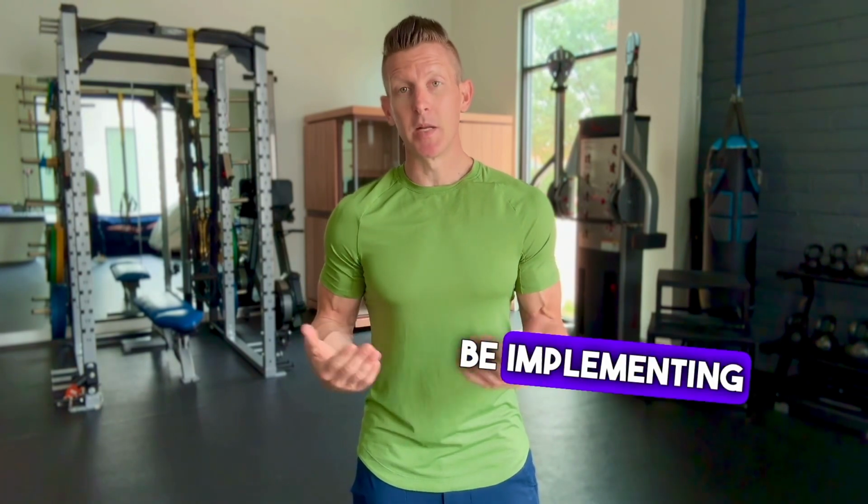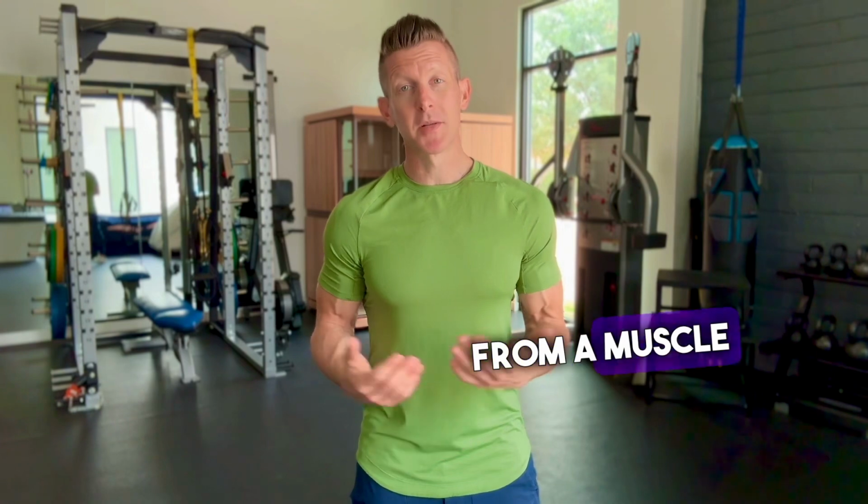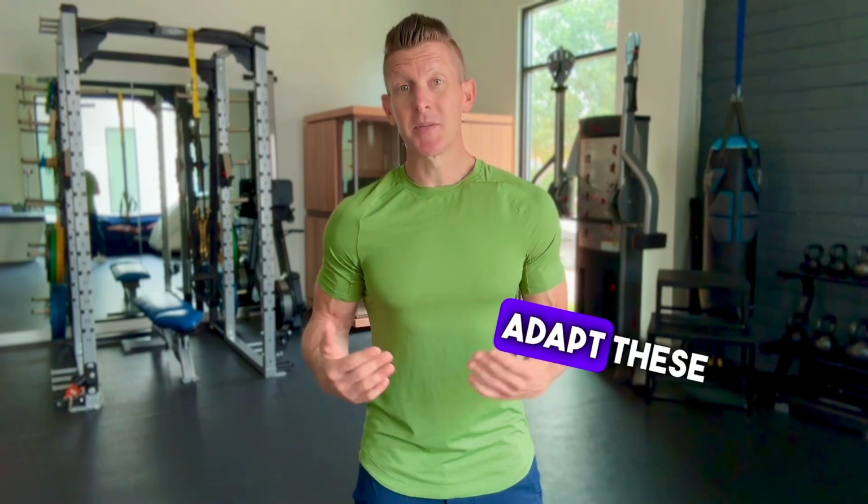Then you can also start to assess and see from this person, whatever they're coming in for, what are all the other areas or modalities that they can be implementing to help with their recovery. Recovery is the single most opportunity missed that most people miss out on, because it's actually where you let the body recover, whether it's from a muscle standpoint, joints, your pain, inflammation that you're experiencing, or just in general, overall ability to adapt to these higher levels of activity that you're participating in.